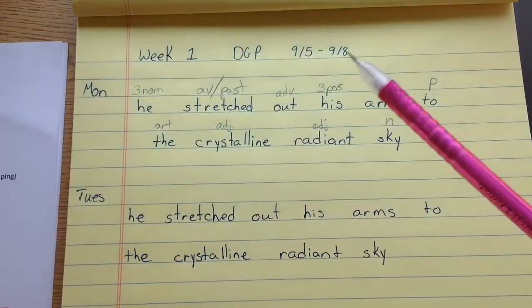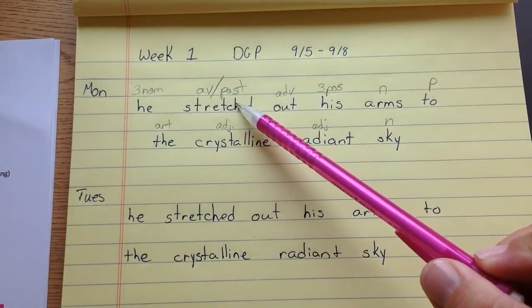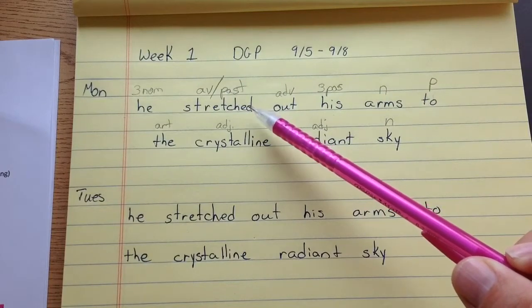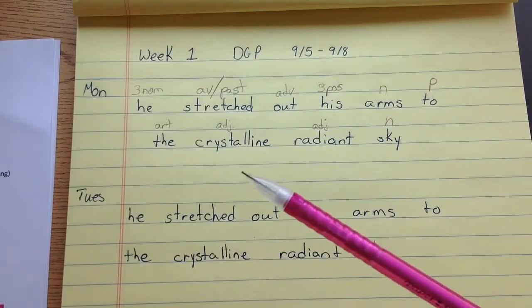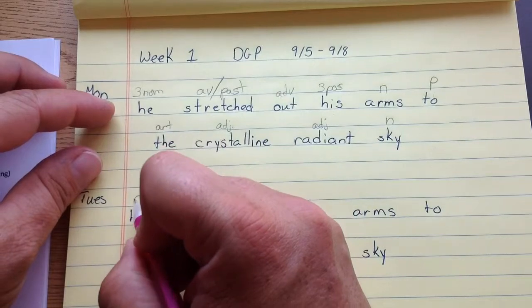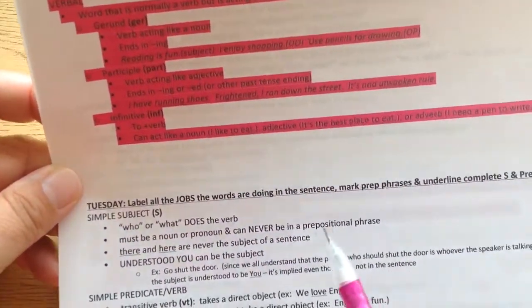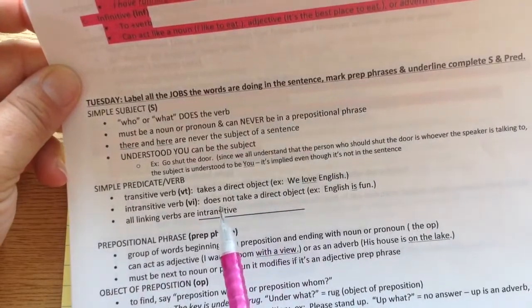So I look for my verb, which is easy because I already labeled it yesterday on Monday. So we've got the action verb is stretched. So who stretched his arms? He did. That's the subject of the sentence. So I label it with an S, just like it told me to. Easy. I go on to my simple predicate or verb.